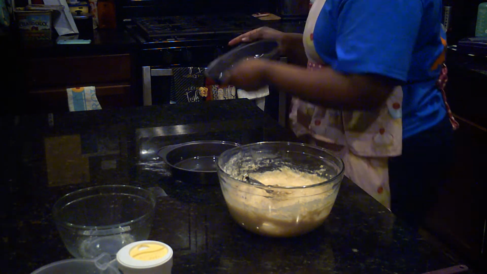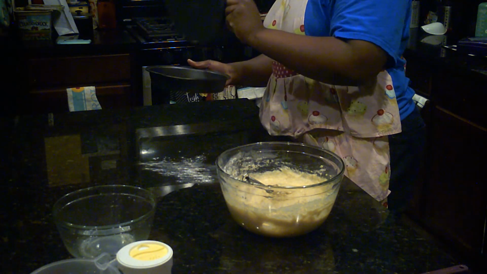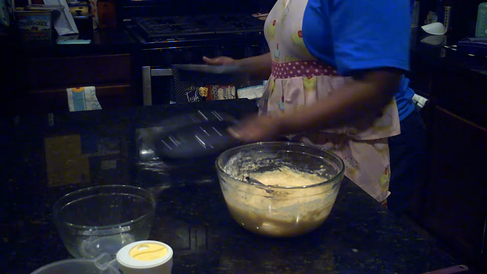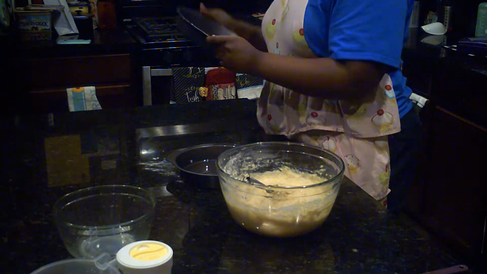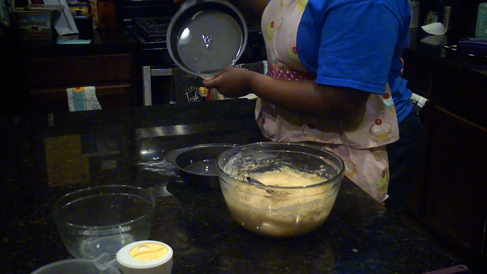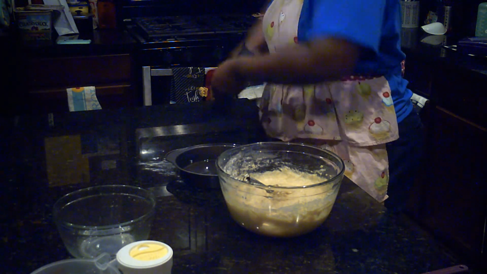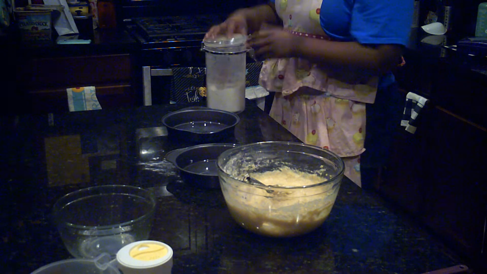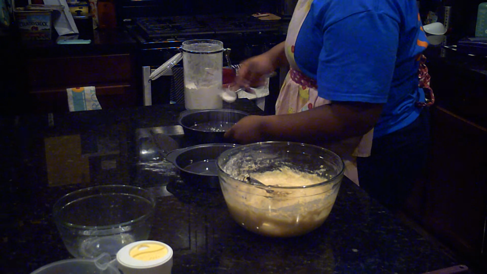You're gonna want to swish it around. Make sure it gets a nice coating. Coating all on the bottom, maybe a little bit on the sides too. Look at that, beautiful. Now the second step to this, you're gonna want to put some flour into the bottom.